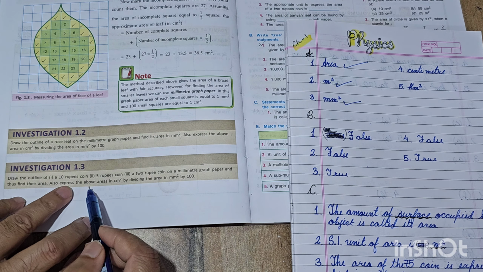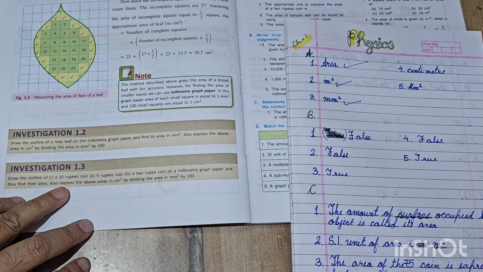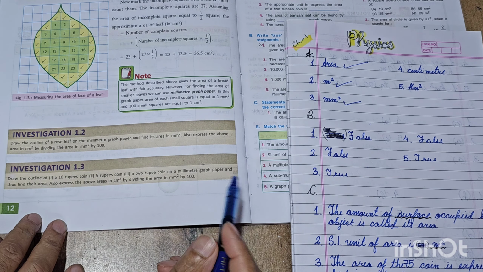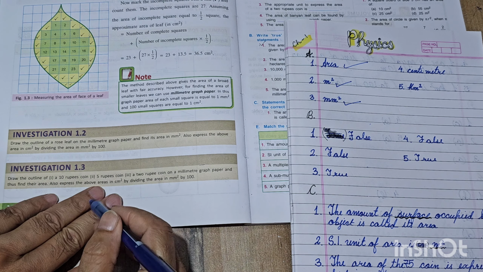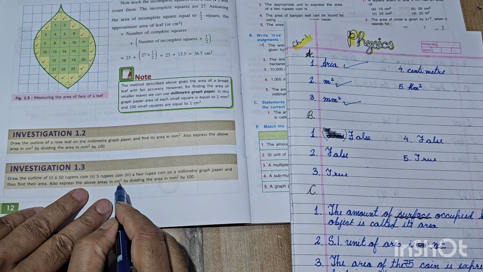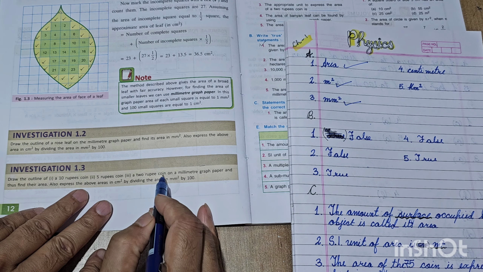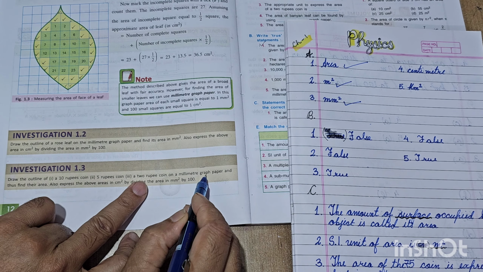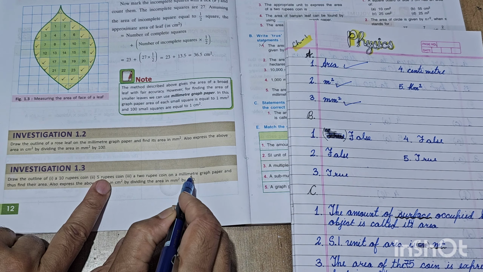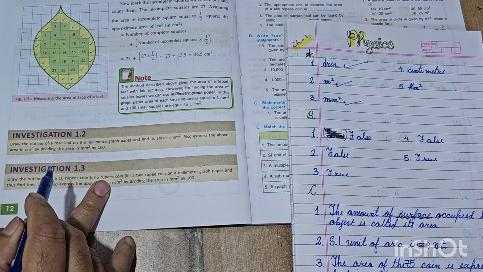This is more appropriate. Why? It is clearly given that also express the above areas in centimeter square by dividing the area by millimeter square. So 2 rupees coin on a millimeter graph, 5 rupees coin on a millimeter graph. Understand?